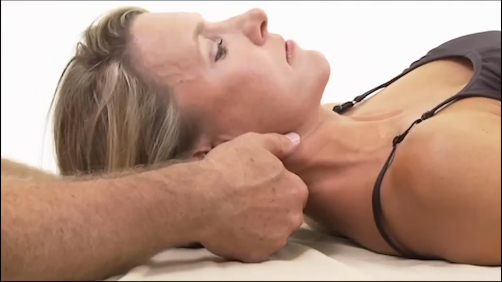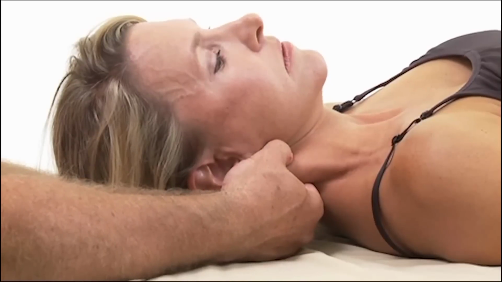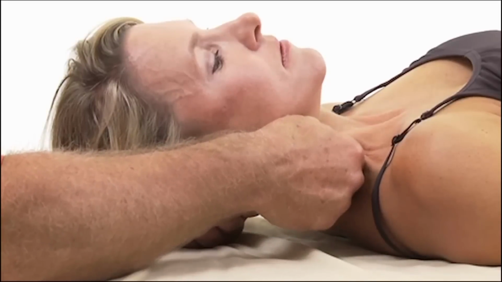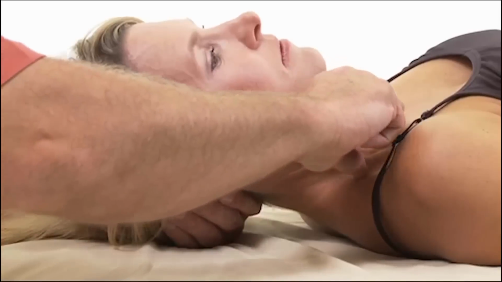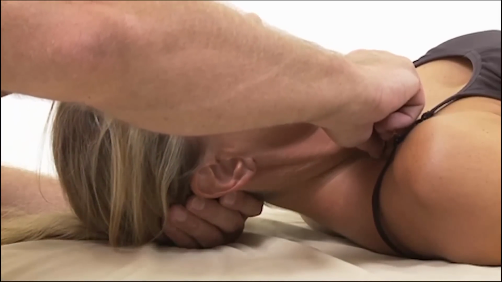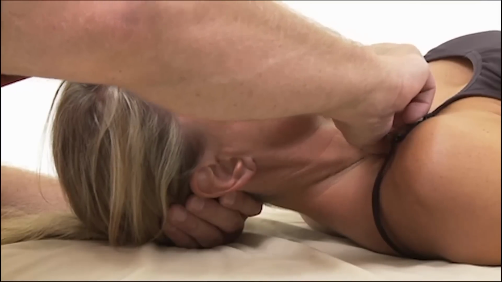We'll come back up, rotate the head just a little bit more to the same side so that we can pick up the deep belly, and trace it down towards its origin. We'll switch the palpation technique as we trace the tendon down onto the medial clavicle.